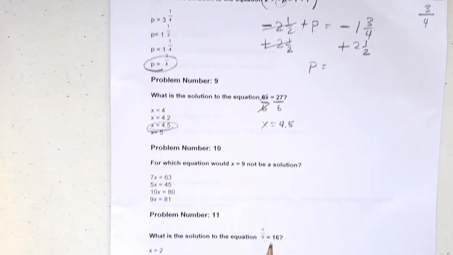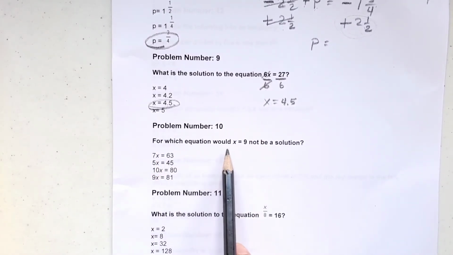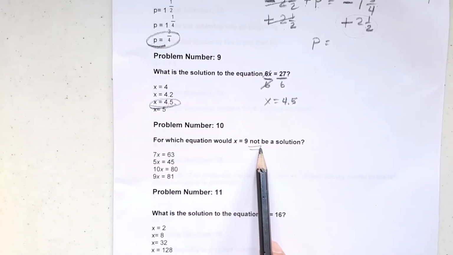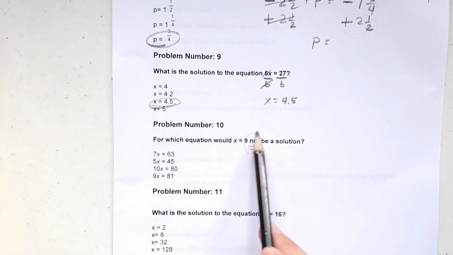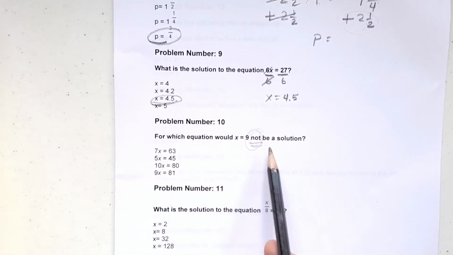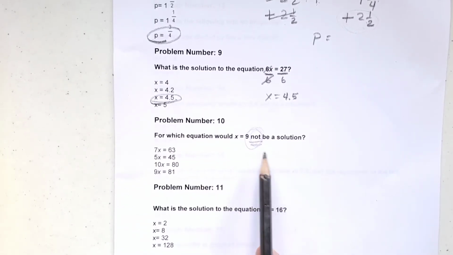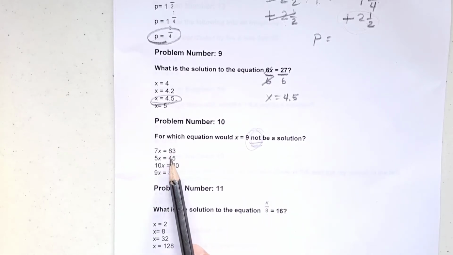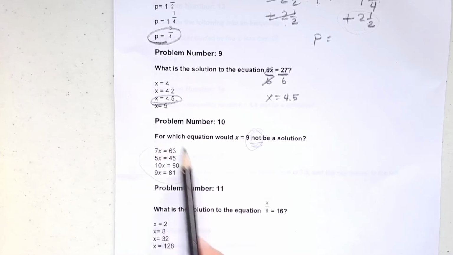Moving on, problem number 10. For which equation would x equal 9 not? You've got to pay attention to these nots because kids will get confused by that. That changes it. So this 9 can be a solution to 3 of these.